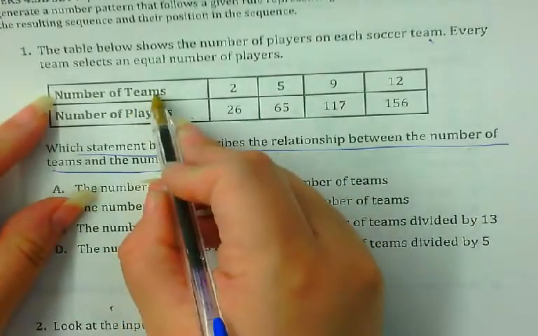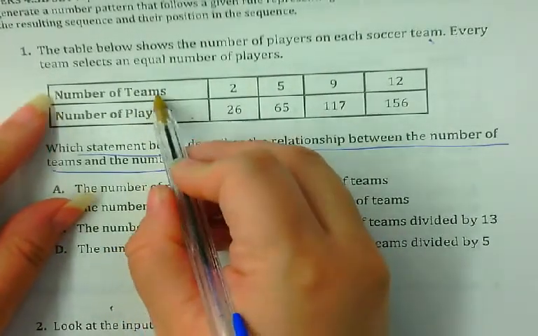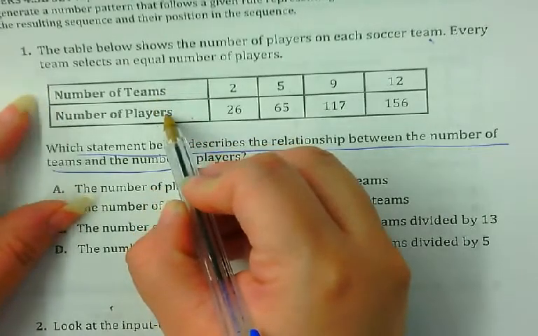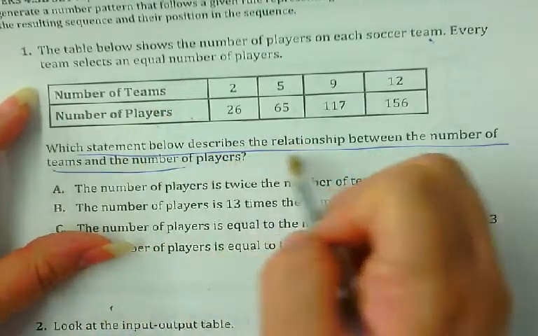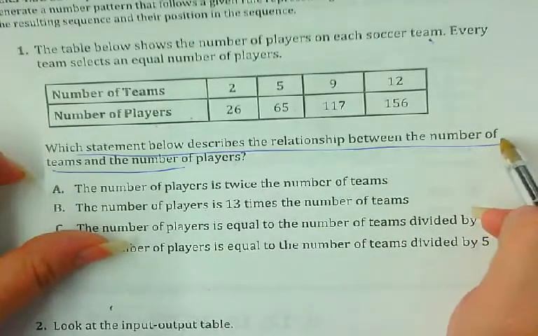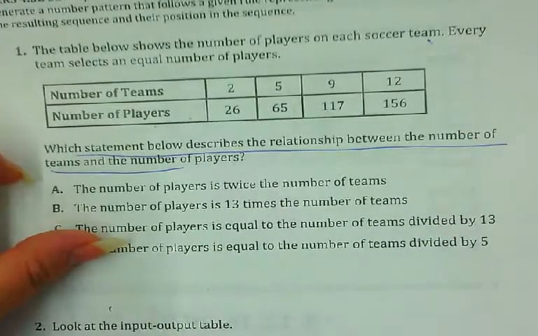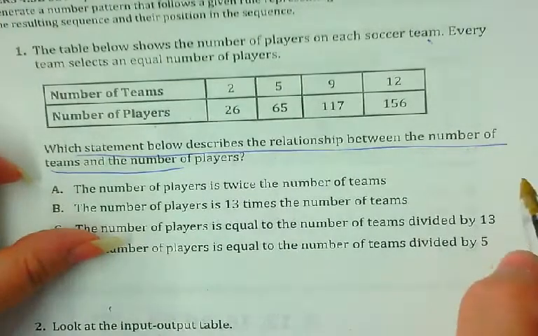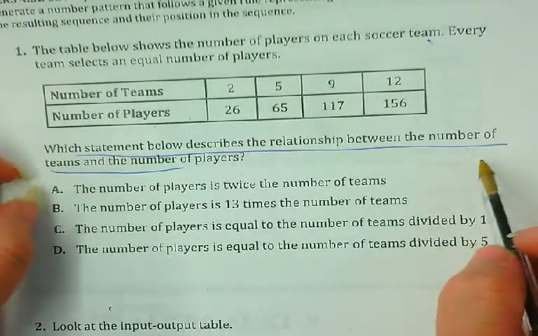This is number of teams, number of players. Número de equipos, número de jugadores. Which statement below describes the relationship between the number of teams and the number of players? ¿Cuál de los siguientes muestra la descripción de la relación entre el número de equipos y el número de jugadores?